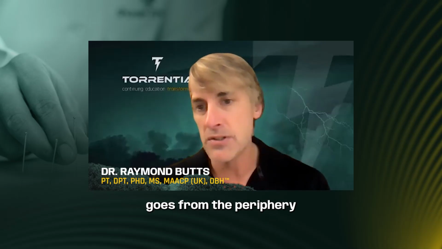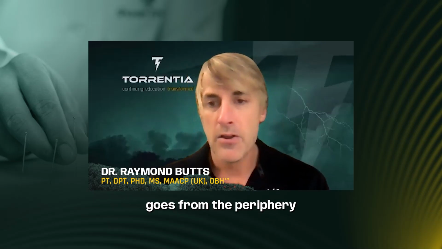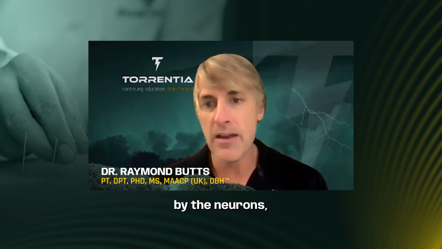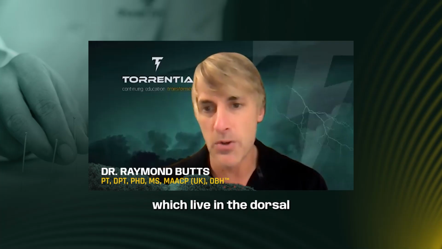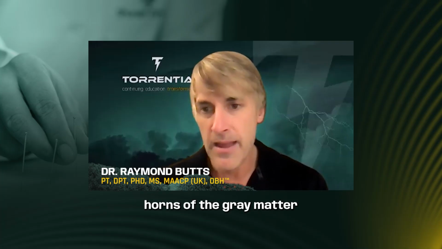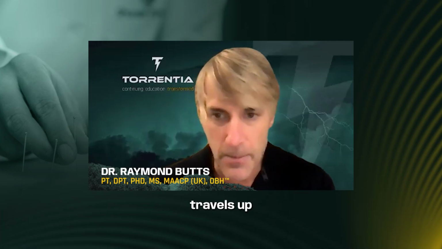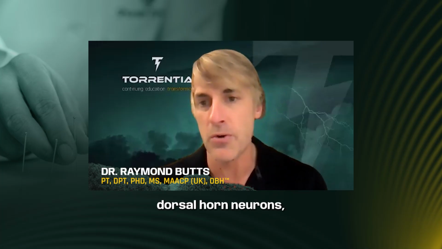And that information goes from the periphery through the dorsal root ganglia, in through the dorsal roots. It's received by the neurons which live in the dorsal horns of the gray matter. And then it essentially travels up the axons of those dorsal horn neurons, which is the spinal thalamic tract, on the way to the brain.